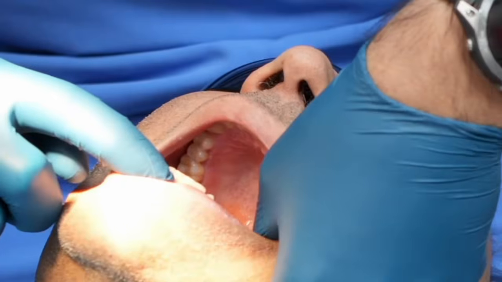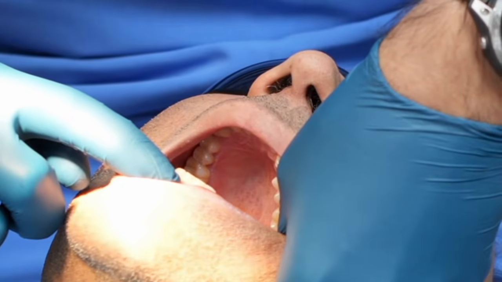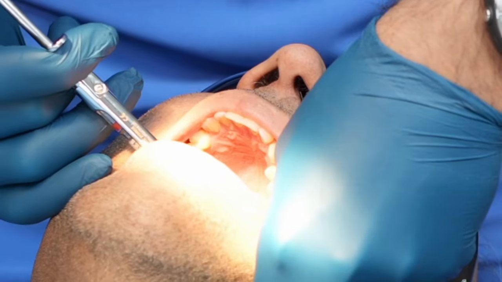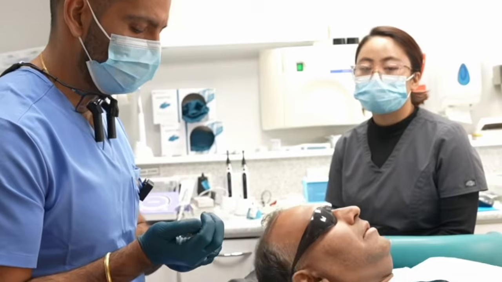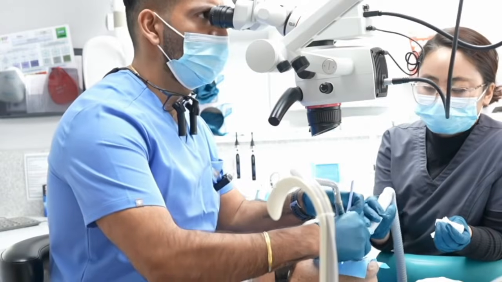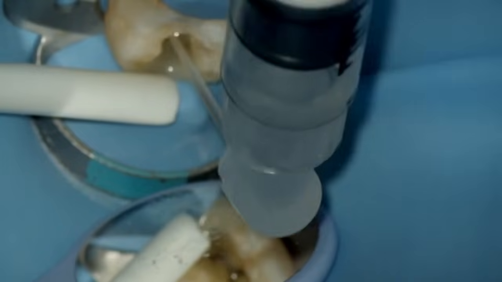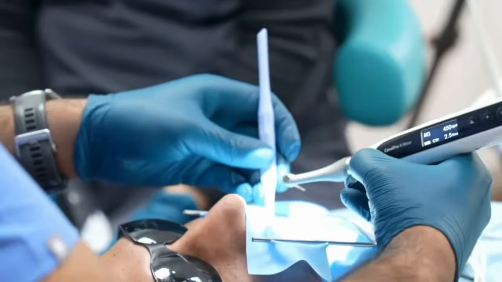The case that we've selected today for you is a lower left 6 that had deep distal caries. Prior to this visit today, the patient had a restorability assessment due to the deep distal caries, whereby we did a pre-endo build-up. The tooth did require DME, and we've done the DME with a composite resin restoration, and the pulp chamber was subsequently dressed with a calcium hydroxide dressing and a temporary filling over the top.